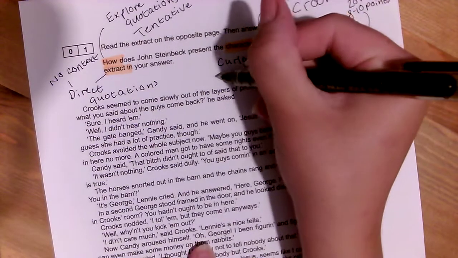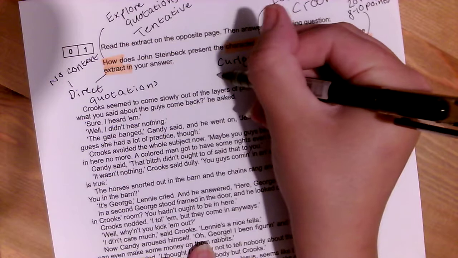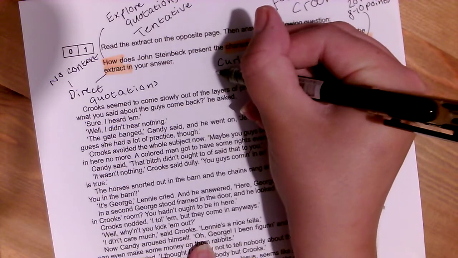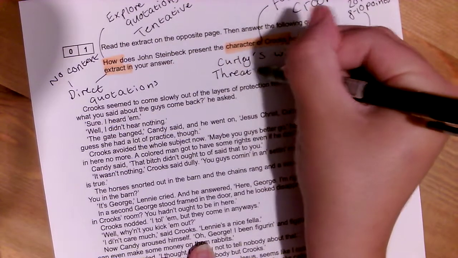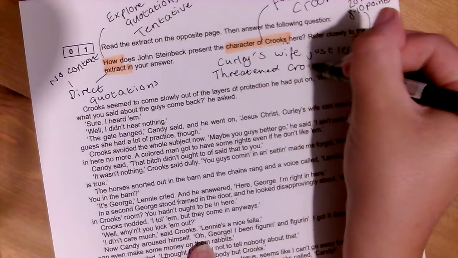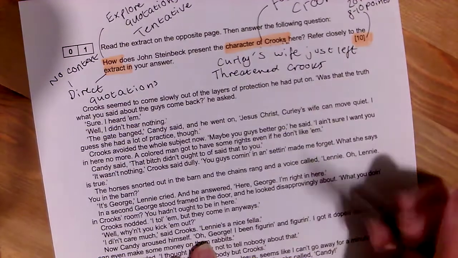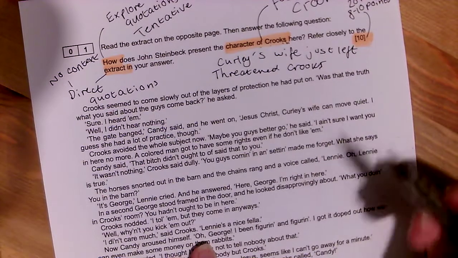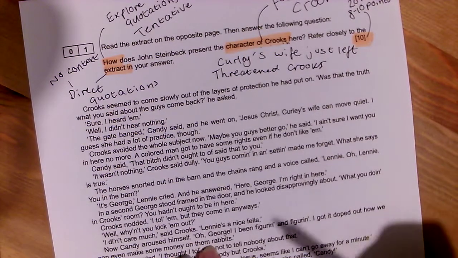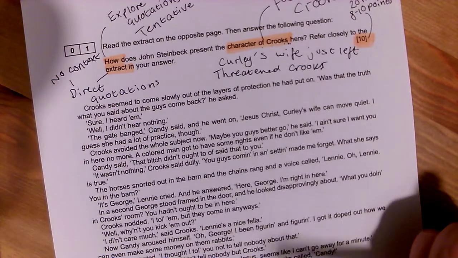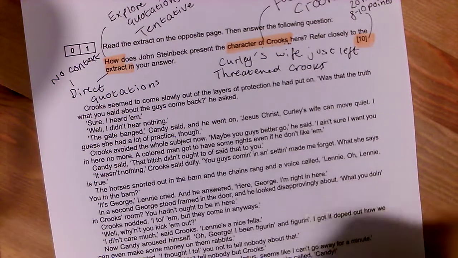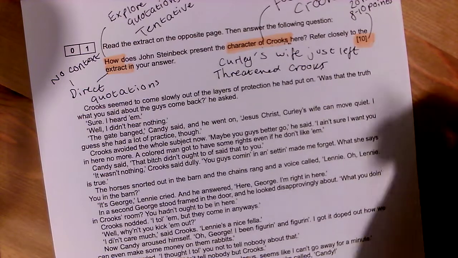So she threatened Crooks. And the men are arguing, she shouldn't talk to you like that, but Crooks is so used to it that he just accepts it. The majority of the men, so Slim, George, they've all gone to old Susie's. So they've gone to the brothel.